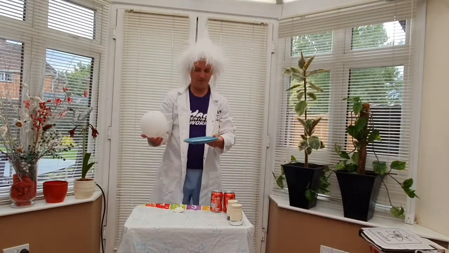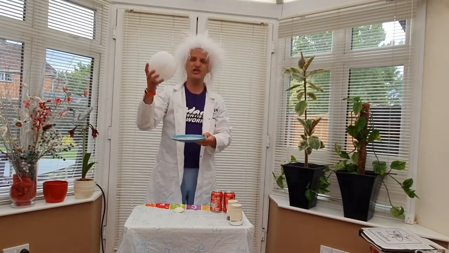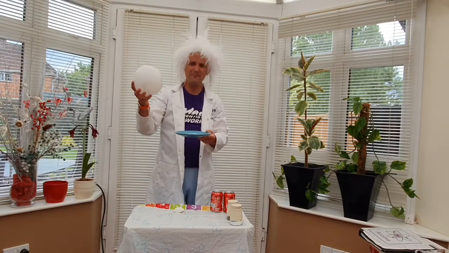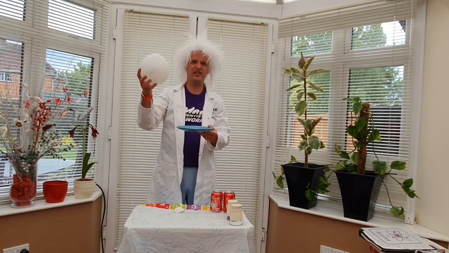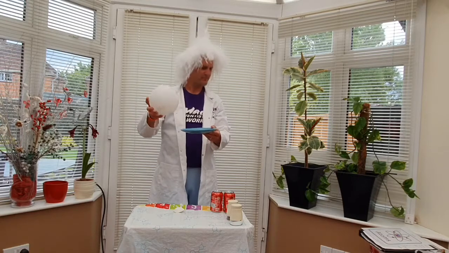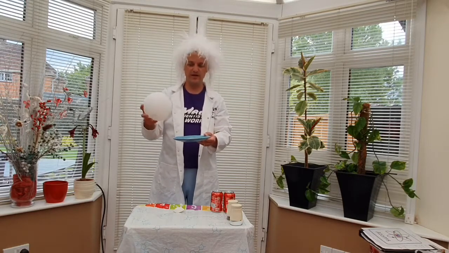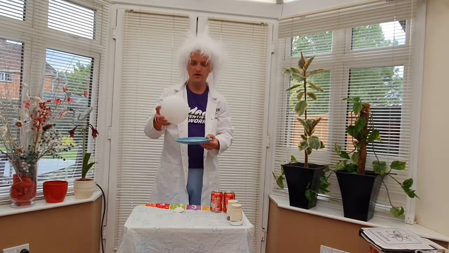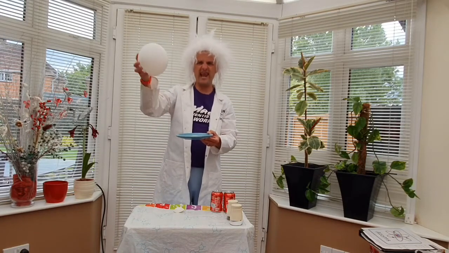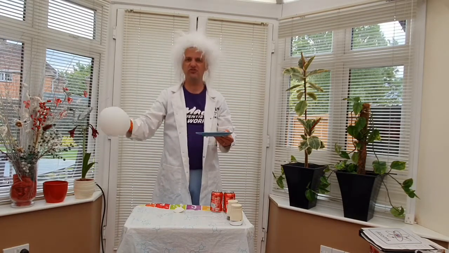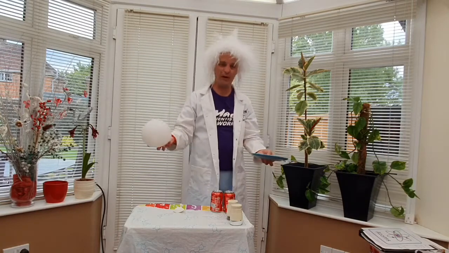I love that one. Salt and pepper. Charging up the electrons, making all the electricity get charged up inside, and it's dragging the pepper to it because the protons in the pepper are being dragged towards the electrons that are being charged up inside the balloon. Salt and pepper.